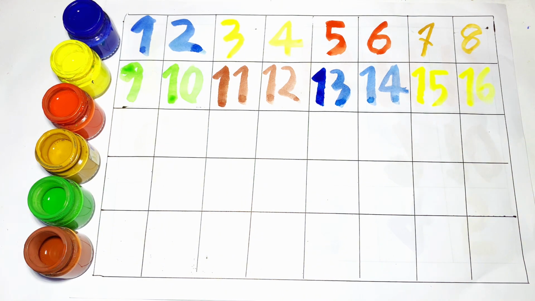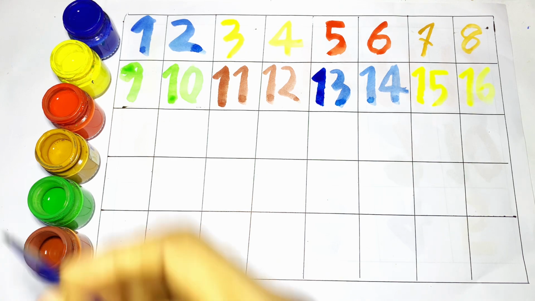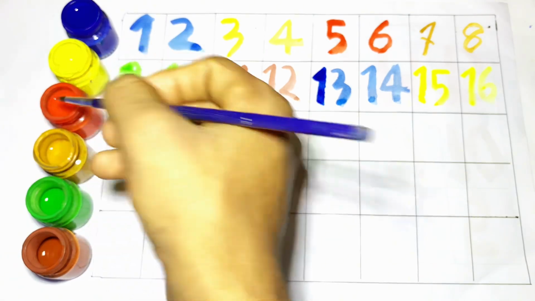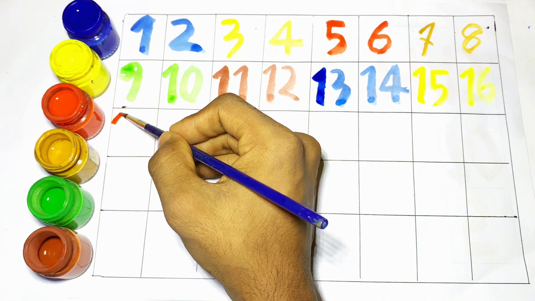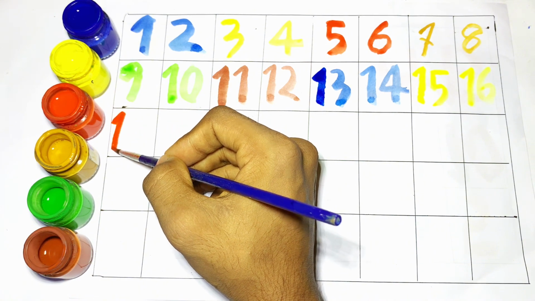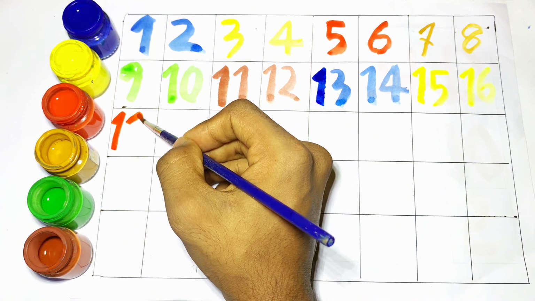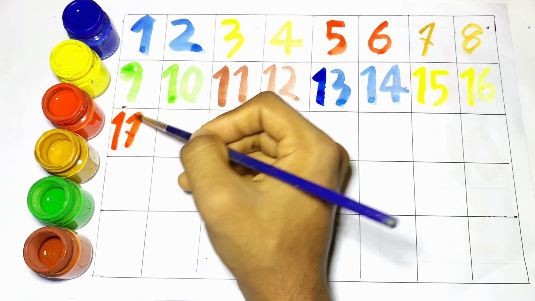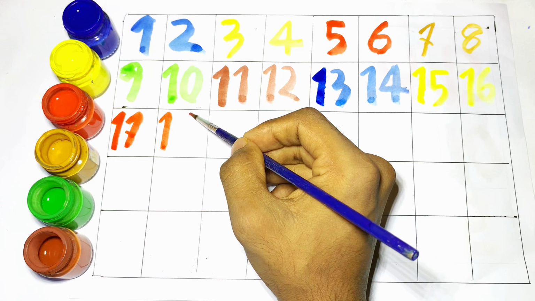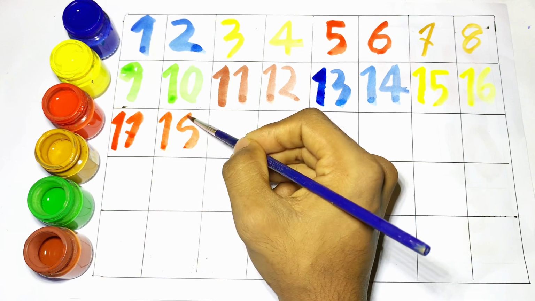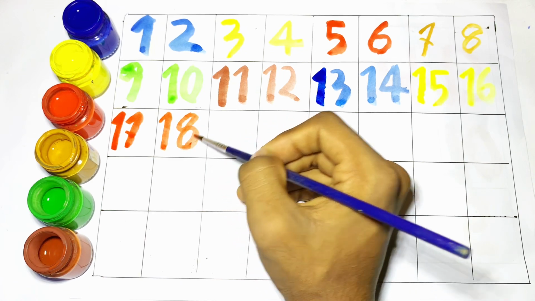Kids, next 17. The number 17, and use red color. The number 17. 18. The number 18, and again use red color.